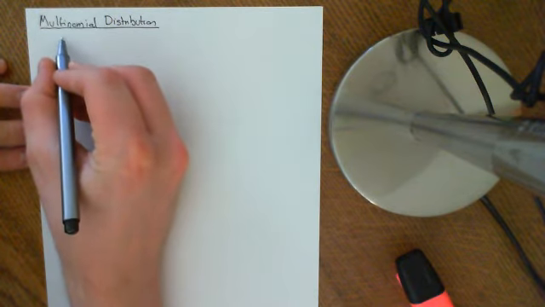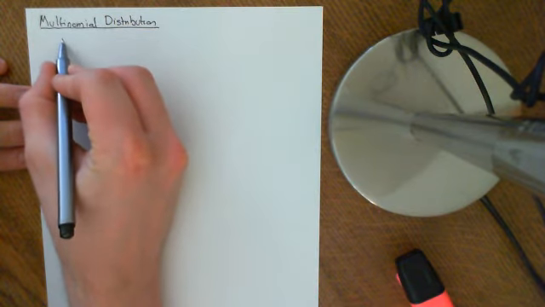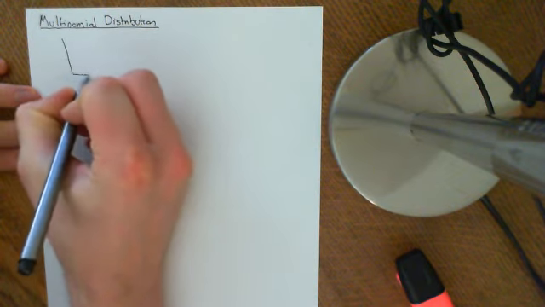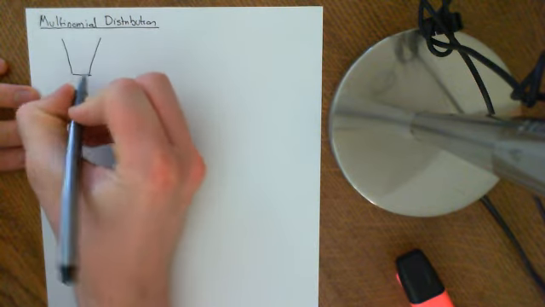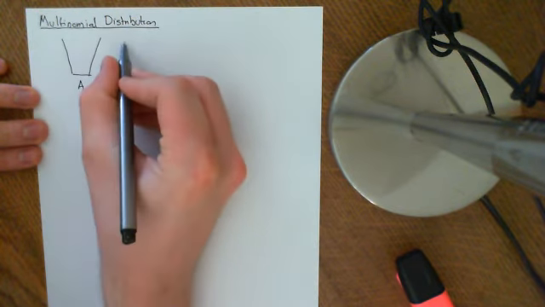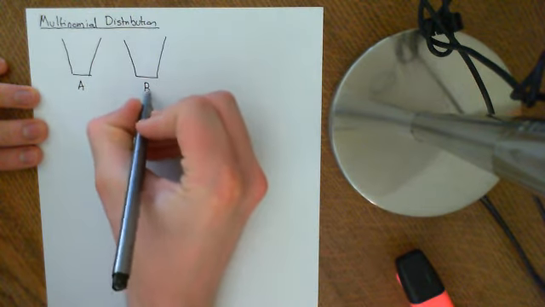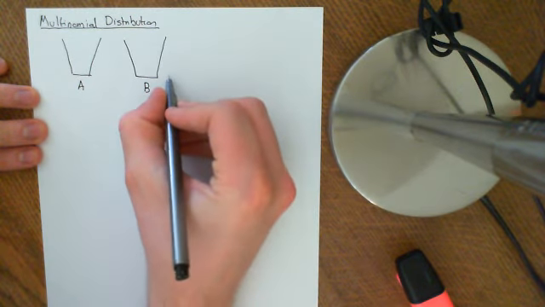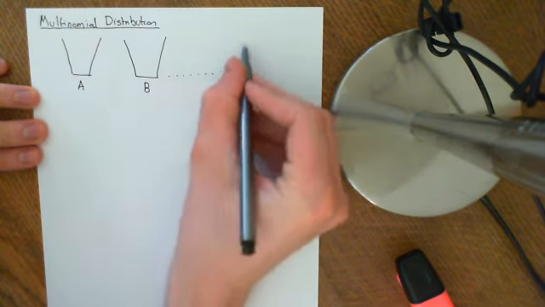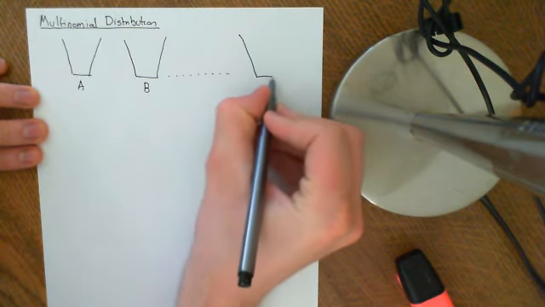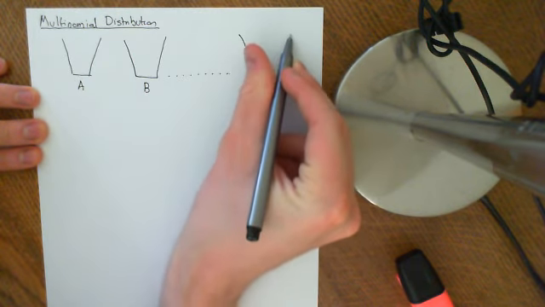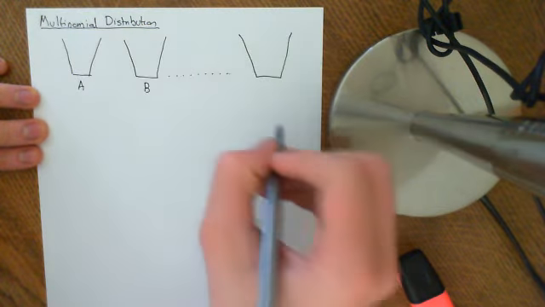So, let's say we have some baskets. Here we have some baskets, and we'll label this one basket A, and this one basket B. And we can go on, and let's say we have a certain number of baskets, and we go on using the alphabet. I don't know what letter of the alphabet this will be.